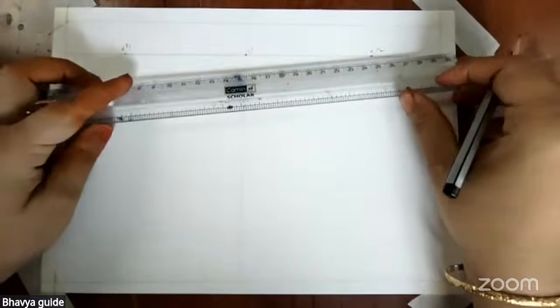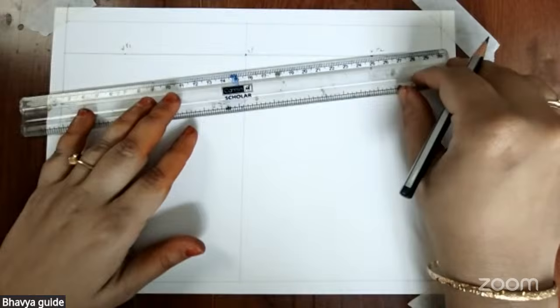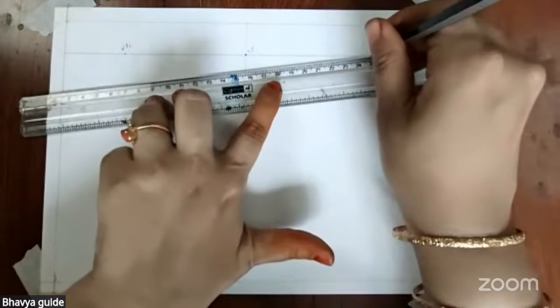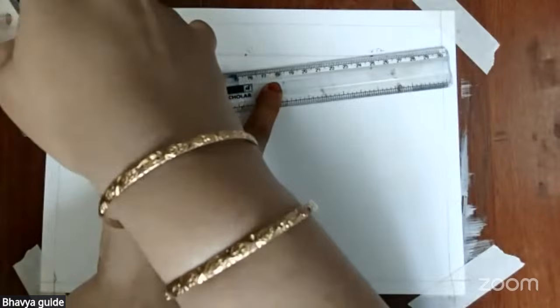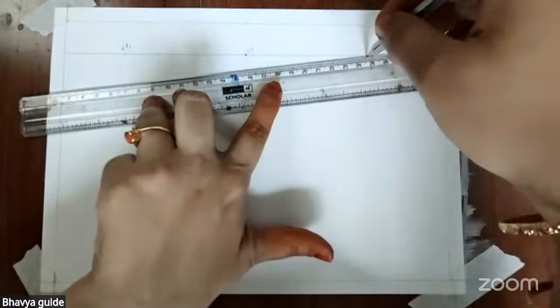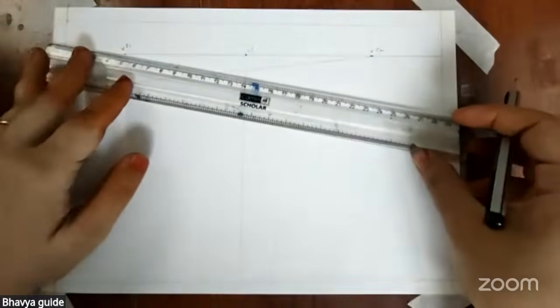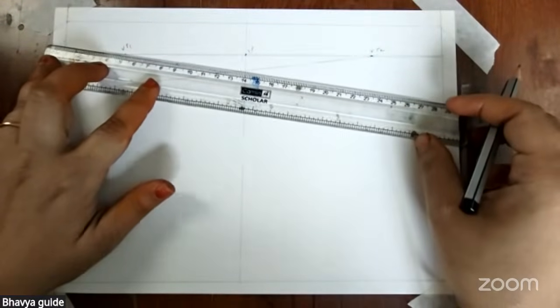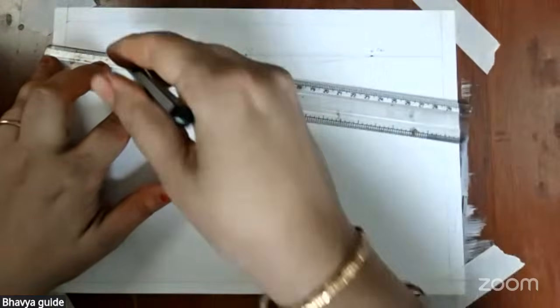Now we'll start by drawing a few lines, like this. You need to make these lines very light. It should be just visible to your eyes. Don't make it dark.